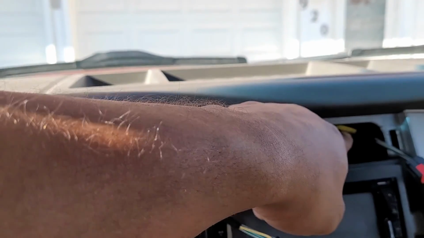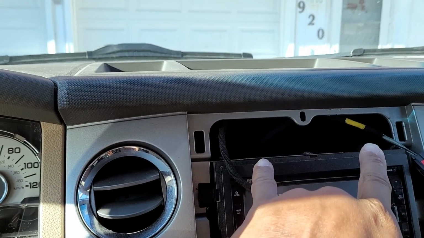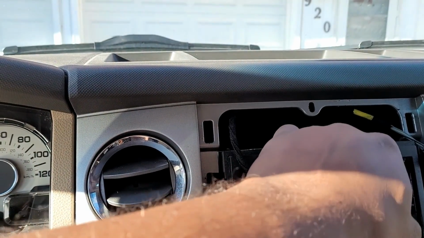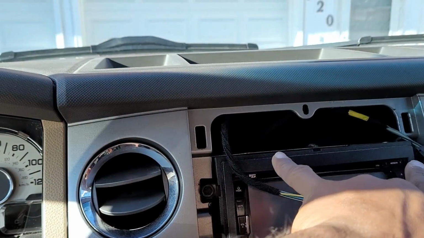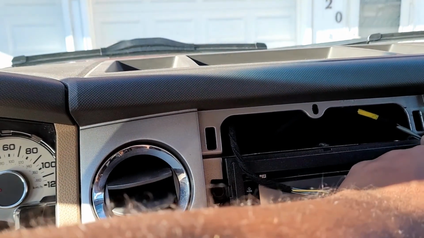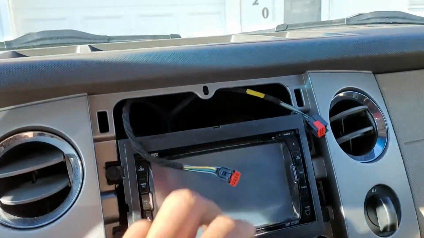Yellow goes to the right on my end. If yours doesn't have any marker tape on it, because I actually added the yellow tape because my marker tape before had come off when I was replacing the radio, once you take these wires off, go ahead and wrap some tape around one side so you know what it is, or put a red mark on one and a red mark on the side it connects to. But this is where we're at.